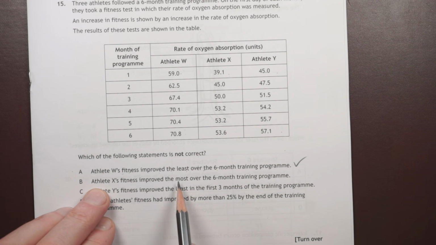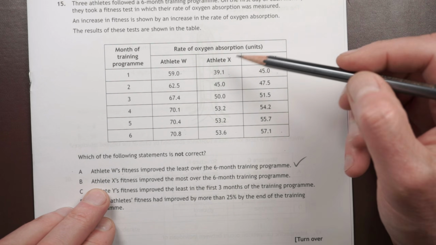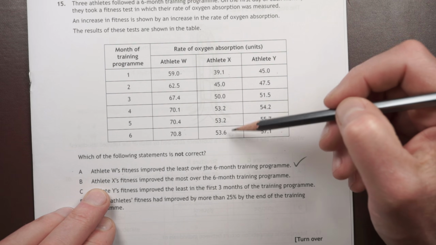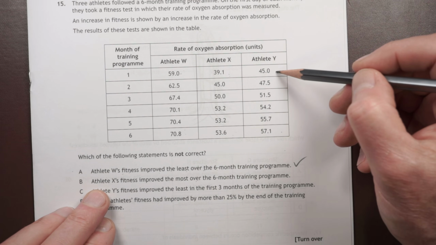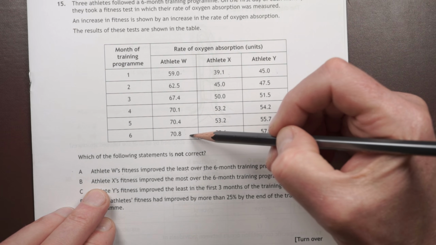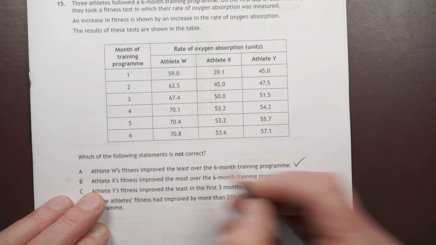Athlete X's fitness improved the most over the 6-month training program. Athlete X, the most, 39 to 53. So that's about 14 and something. We've got 45 to 57. That's 12-ish. And 59 to 70. That's 12-ish. So I think that's true.